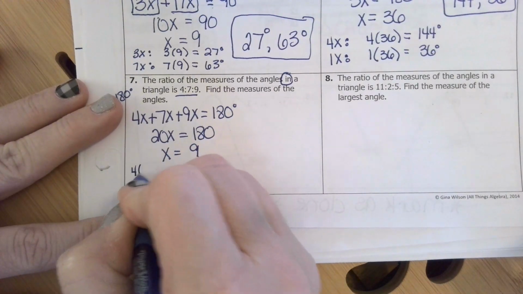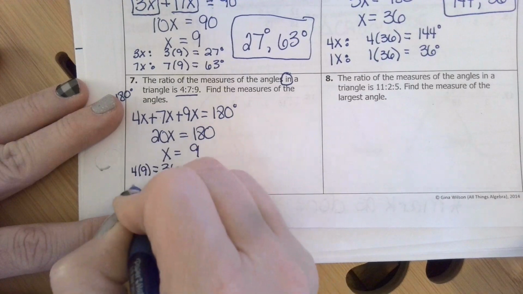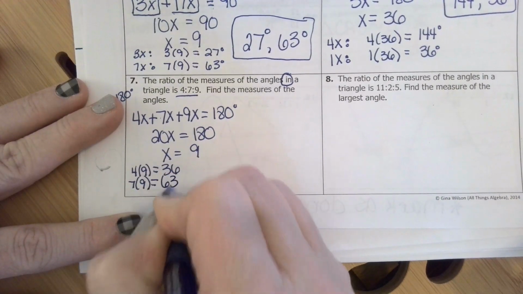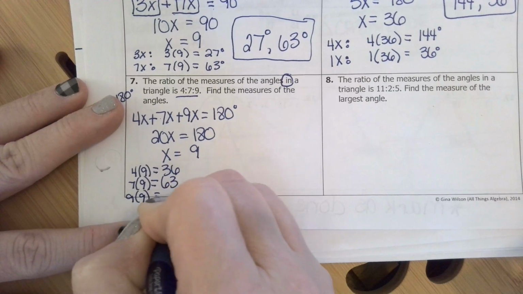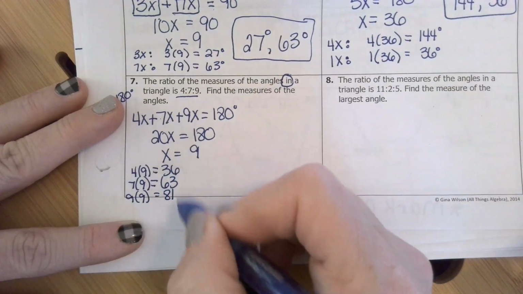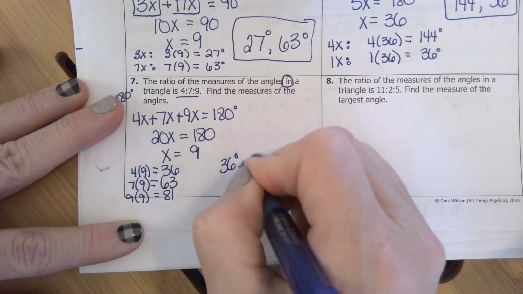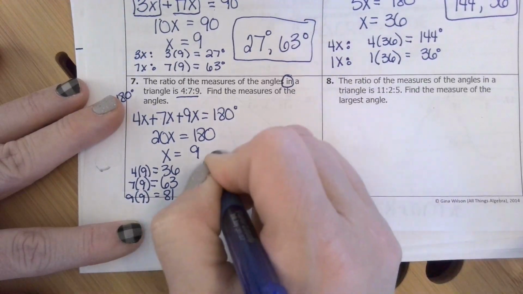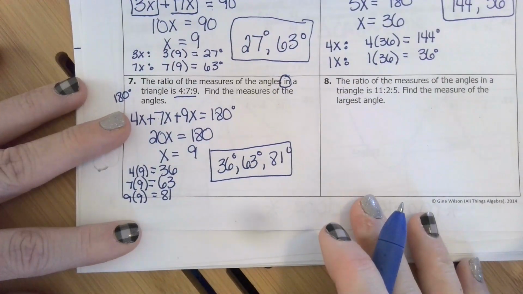So I'm going to say 4 times 9, 7 times 9, and then 9 times 9. And all of these represent the angles inside a triangle. My answer is 36 degrees, 63 degrees, 81 degrees. I know this is correct because those angles add to 180 degrees.